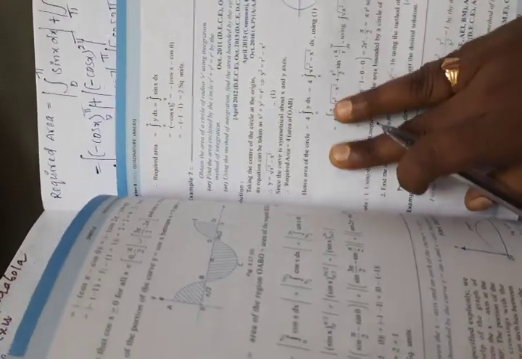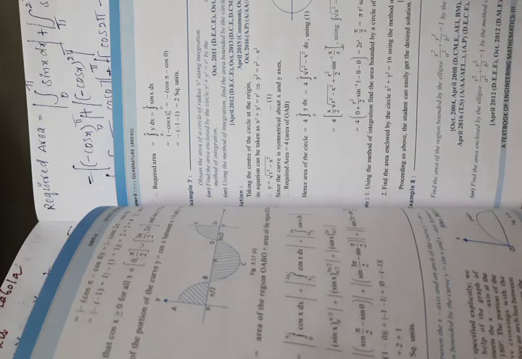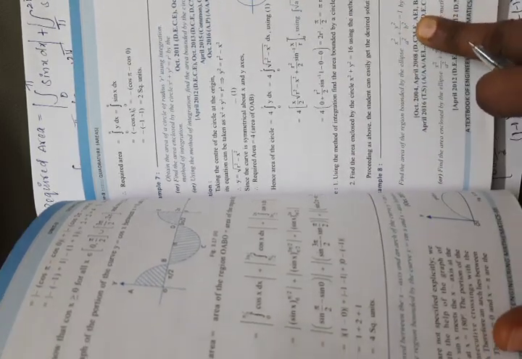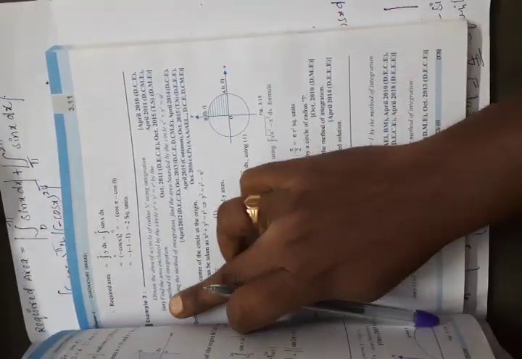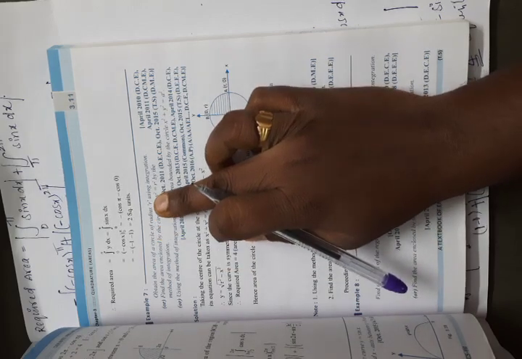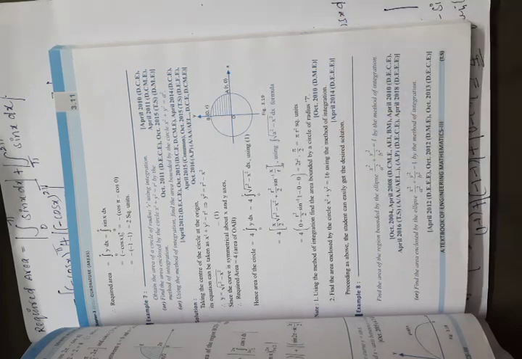So here you can see the area of the region bounded by the ellipse by using the method of integration. Here also the area of circle of radius r using the integration. Let us consider this problem now.